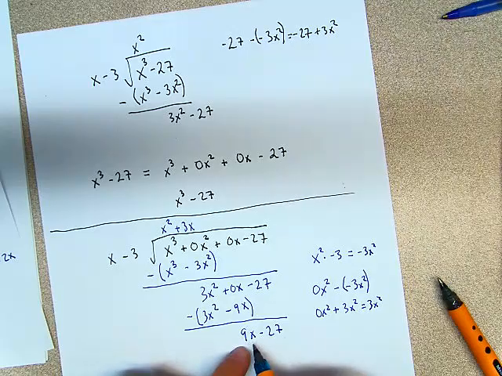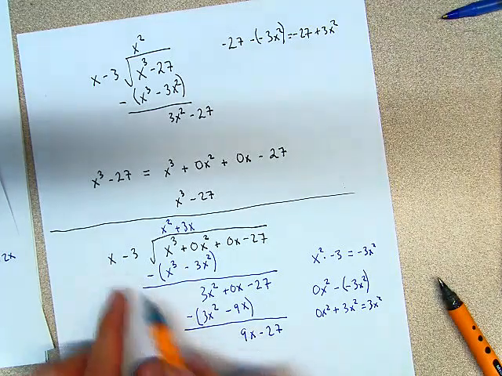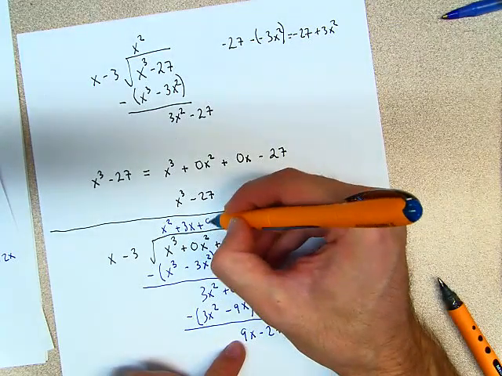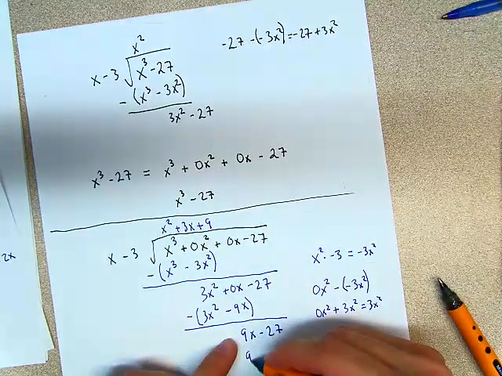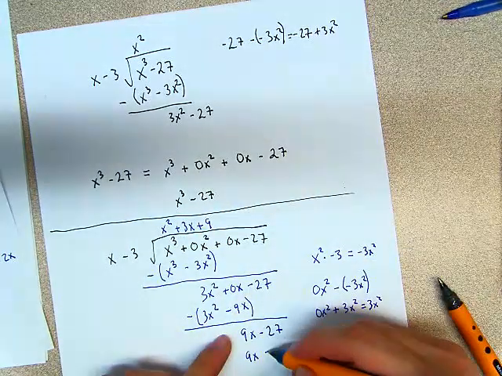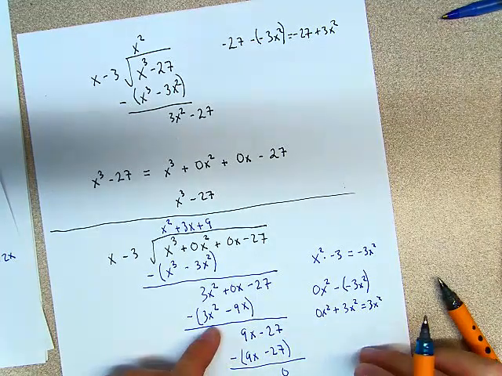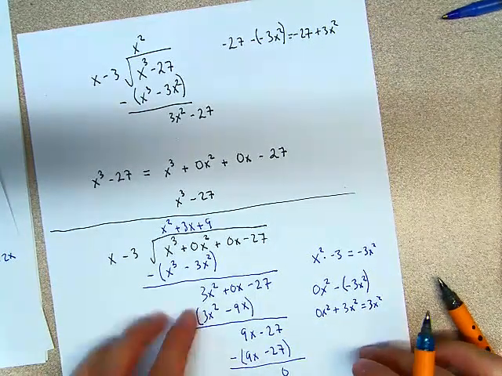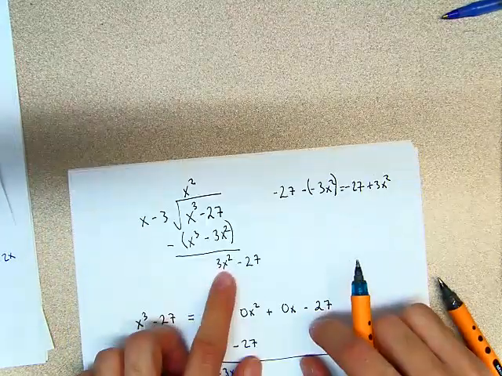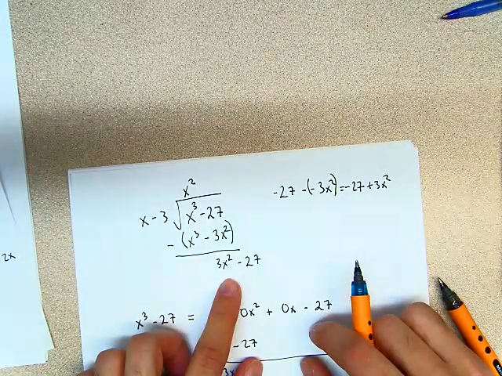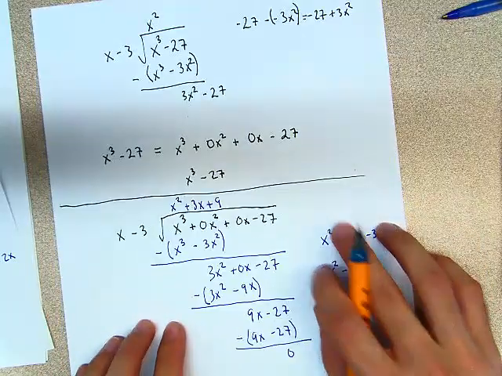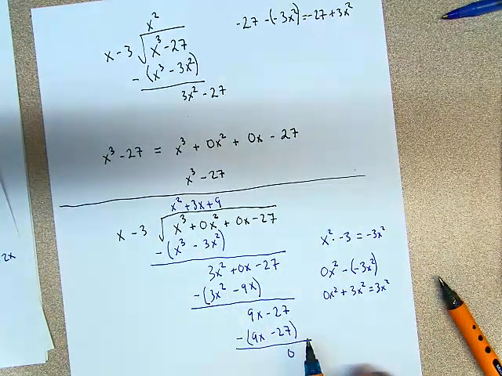Then you ask yourself the same thing. How many times does x go into 9x? This is plus 9. So it's 9 times x is 9x, and 9 times negative 3 is negative 27, and voila, we get 0. Okay, now we get 0. You saw how here it was a little confusing, but this setup will help you do these types of division, just in case you get them.